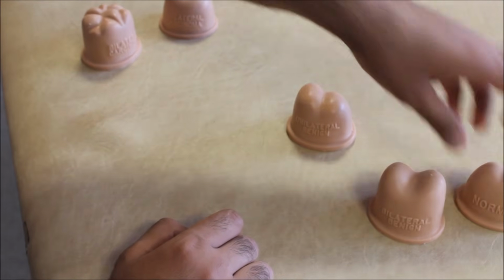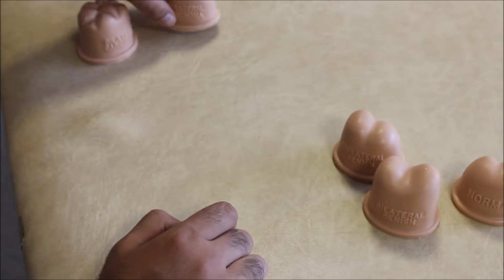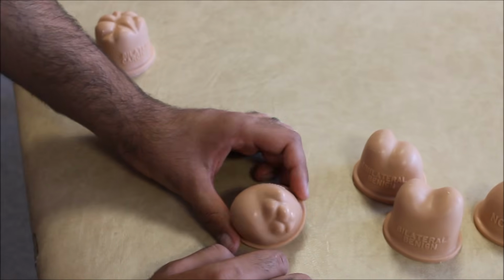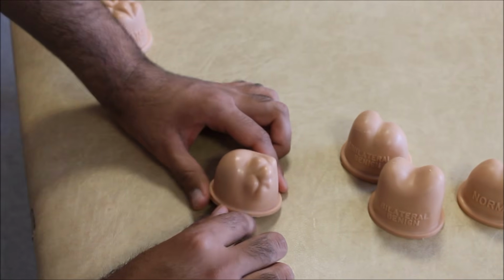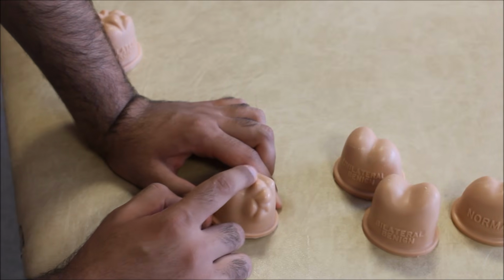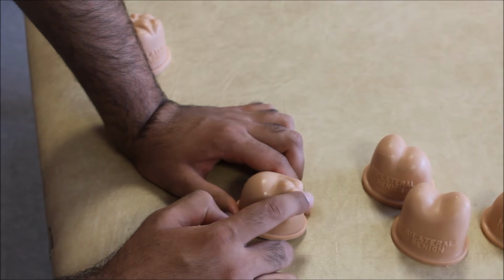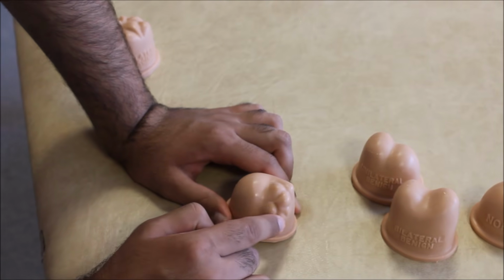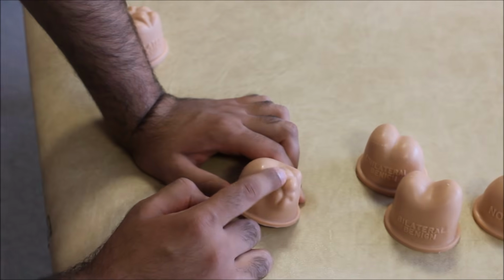Now coming to cancers. So now I'm showing you the unilateral carcinoma of the prostate. As you can see, you will appreciate an irregular surface of the lobe on one side. So this is all irregular.